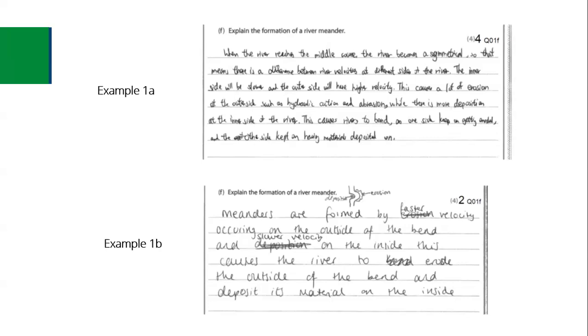Well, my idea of rivers is that the faster flow is on the inside and the slower areas are on the outside, hence the creation of river beaches, whilst river cliffs are formed on the inside. So the understanding is there, the explanation, but unfortunately they've just got it slightly the wrong way around, and hence it's not worth the full marks. Is that okay, Lewis?